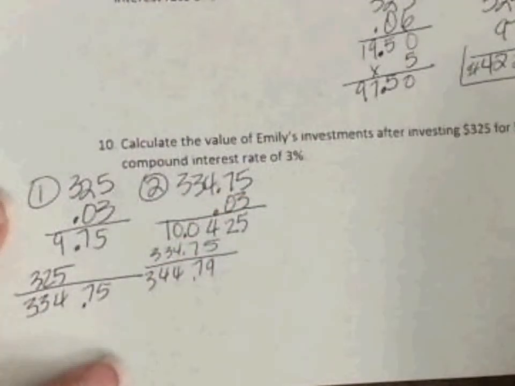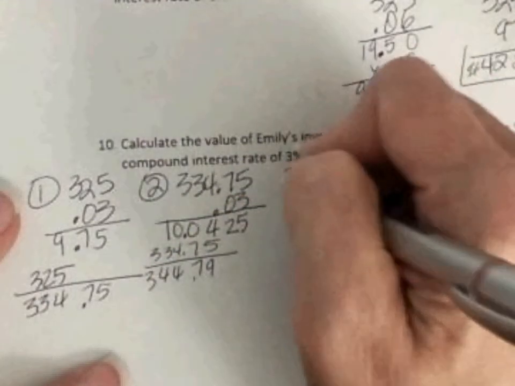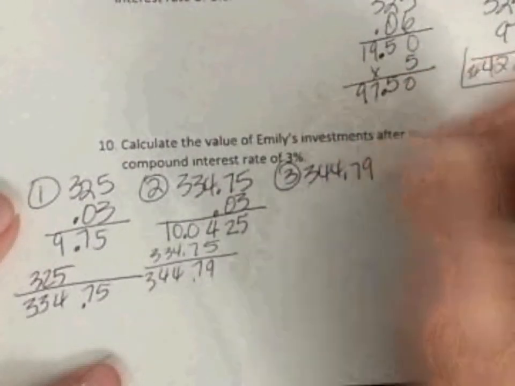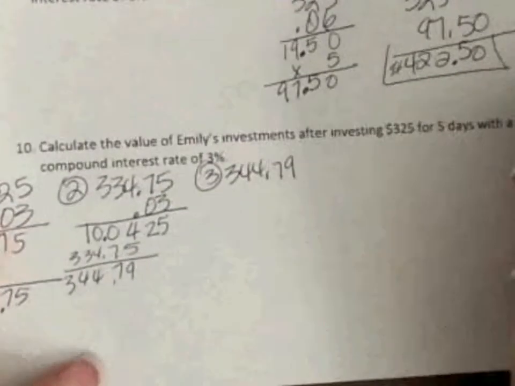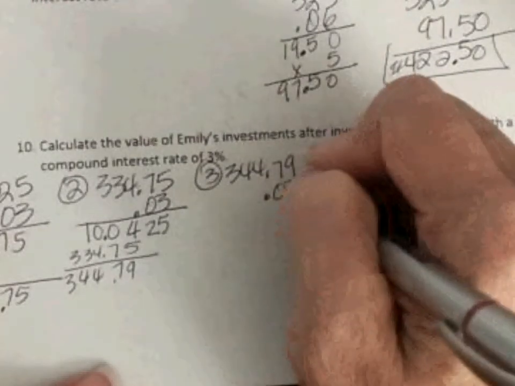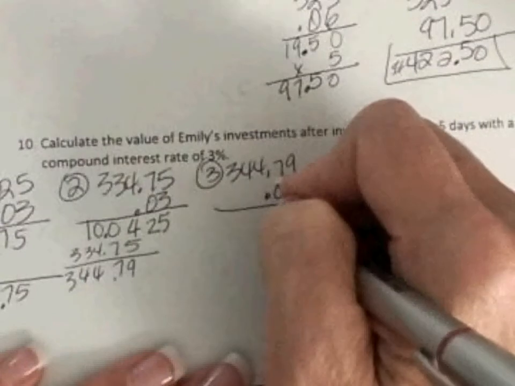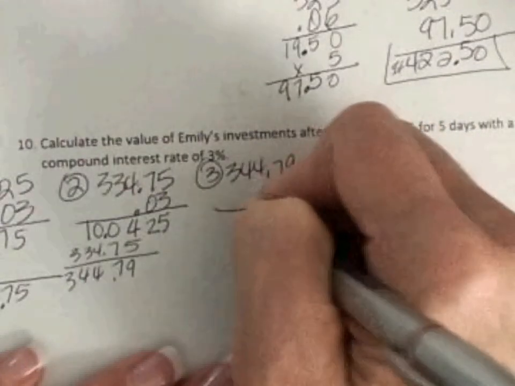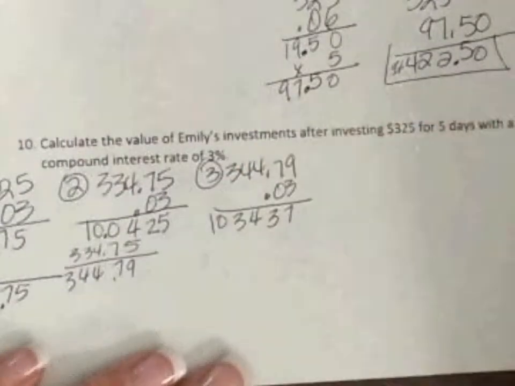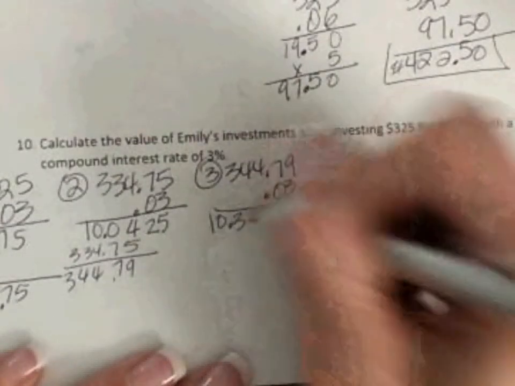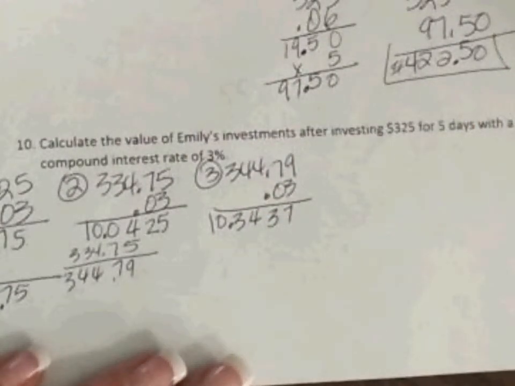So my new principal is now, for day 3, $344.79. I'm going to multiply that by my 3%. Today I earned $10.34.